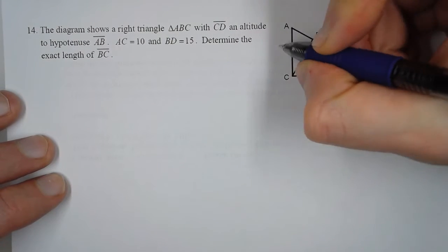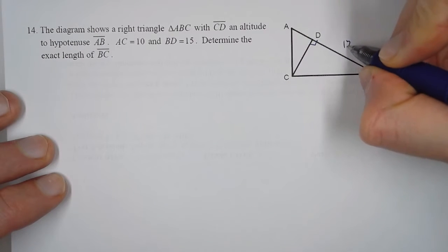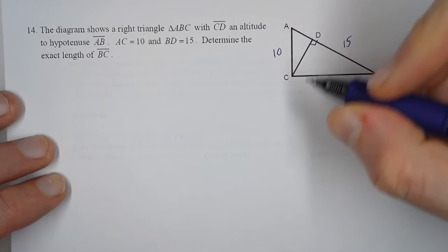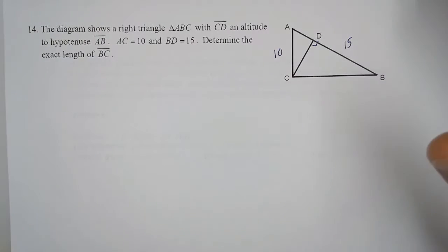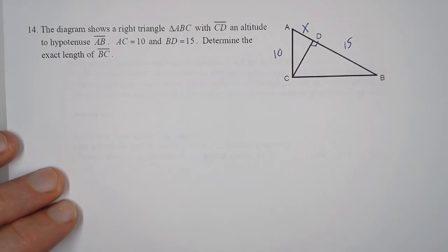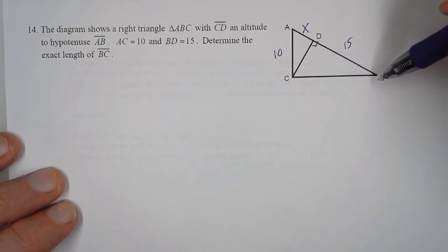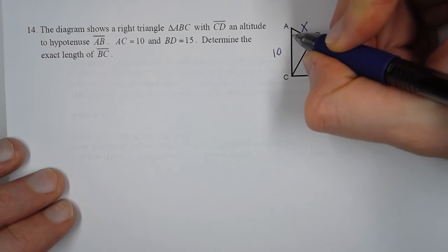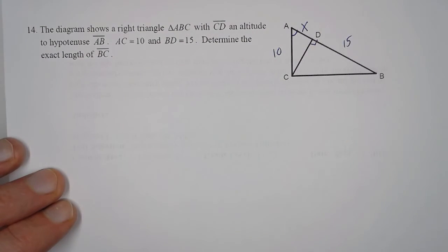Now in a situation like this, when we have a triangle with an altitude, we have to be aware that there are several similar triangles here. The key to this problem is figuring out the length of AD. Once we figure that out, we can figure out the length of BC. But what we need to do is draw out all the triangles that are similar.